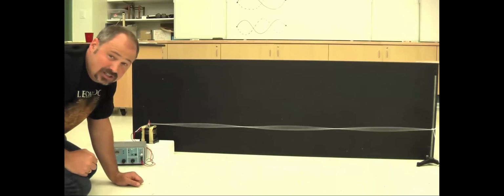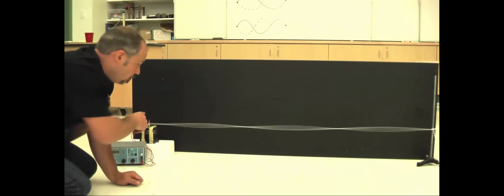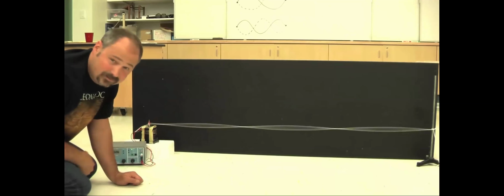It's easier to see in high speed. So check out this shot with the high speed camera and verify for yourself that it is one and one half wavelengths. There. Now, one more thing I want you to observe here. Look at that first loop and the second loop. When the first loop is going down, the second loop is going up. They always go opposite to each other.